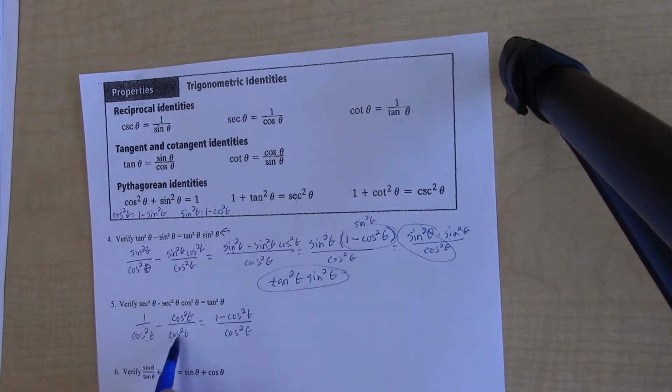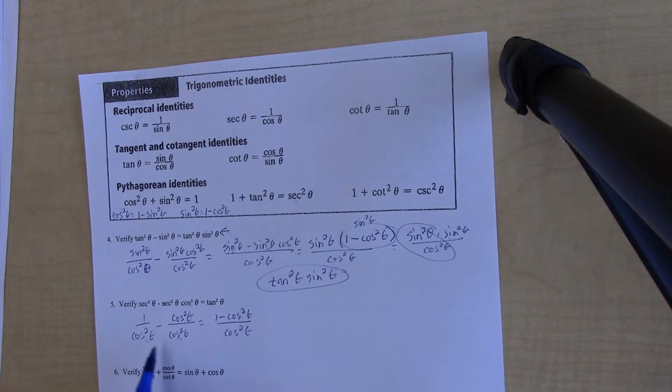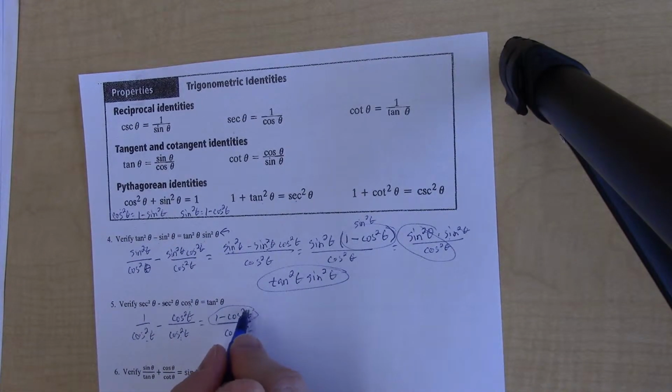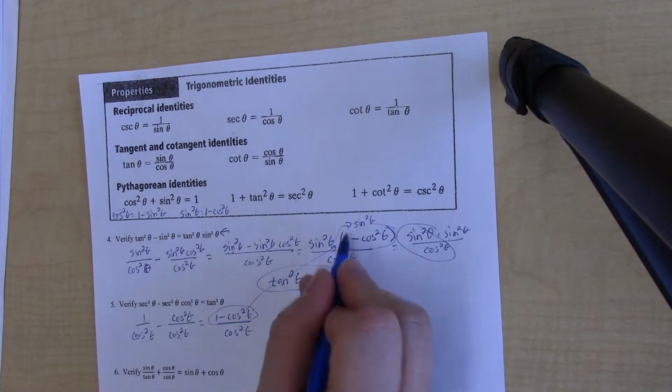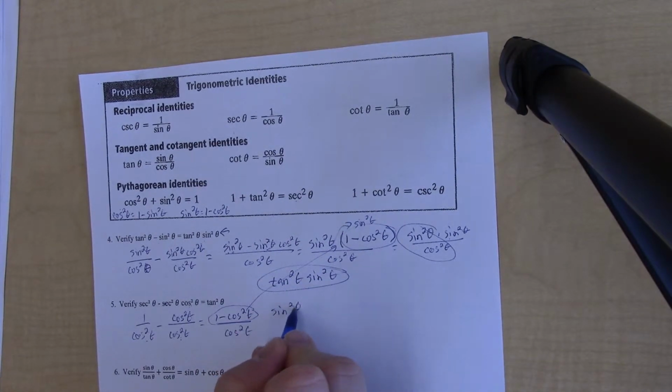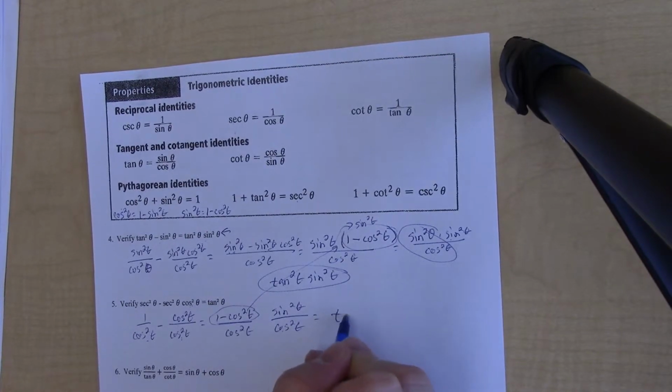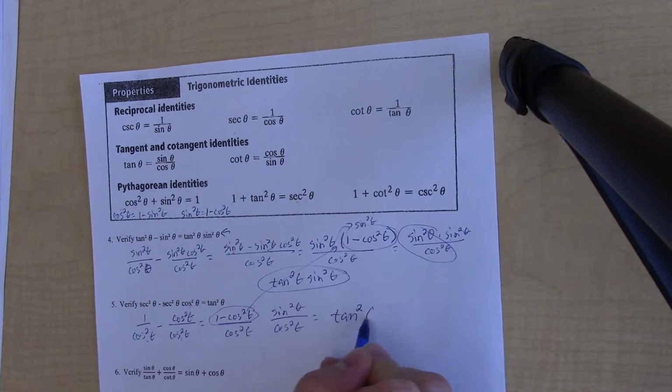I know what some of you want to do, you want to just cancel these out, but let's not do that yet because I've got a common denominator to combine. This right here, we've said over and over again, equals sine squared theta, and then this one becomes pretty easy because sine over cosine is tangent, and it's squared. We put that, and I've got what I need here.